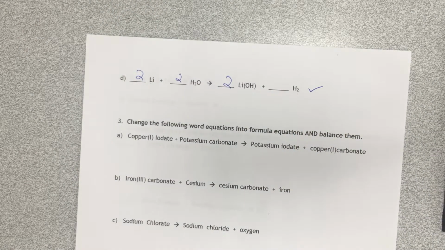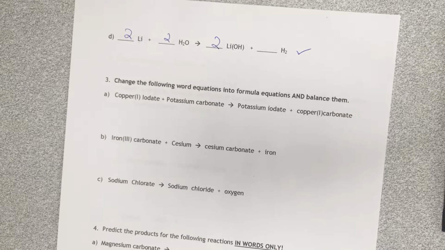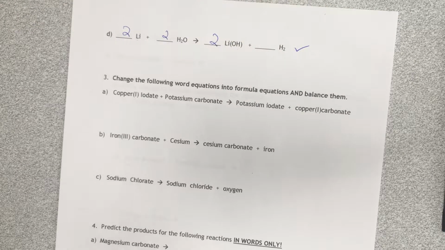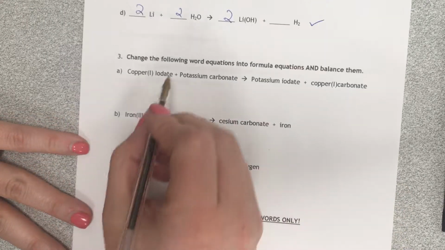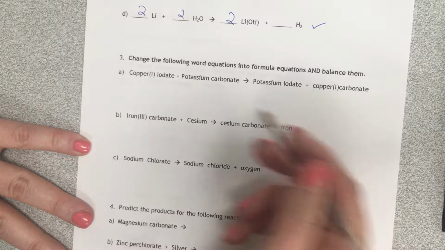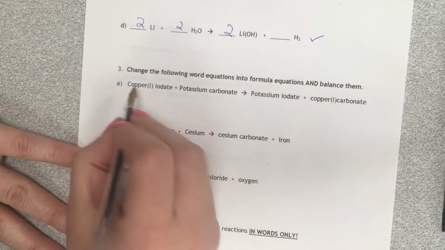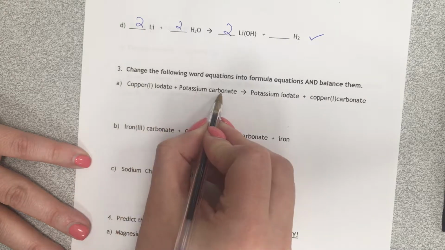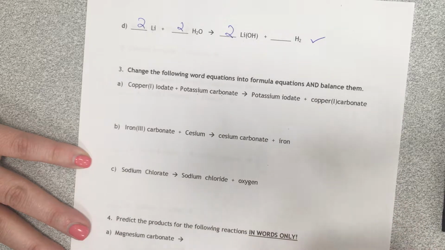Okay? All right, next question says to change the word equations into formulas and balance them. Okay, this is basically our quiz, right? This was our quiz, and this is what we did. So this is bringing the formula down and then balancing. So we have copper(I) iodate. Okay, so this is metal, non-metal. This is a metal. This is non-metal. This is metal, non-metal, metal, non-metal. These are all covalent bonds.